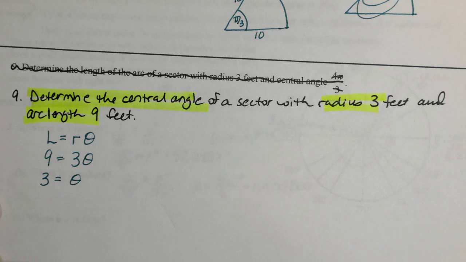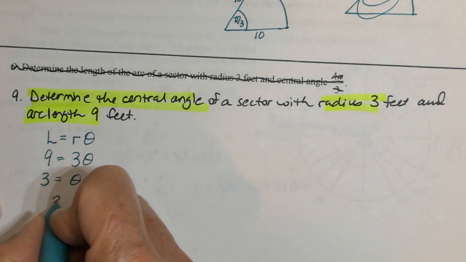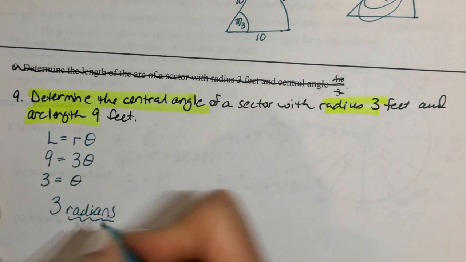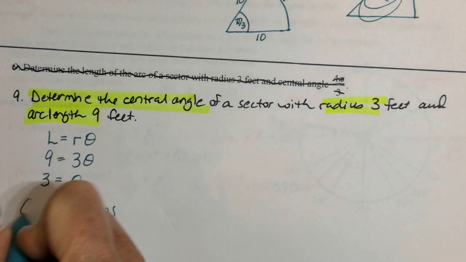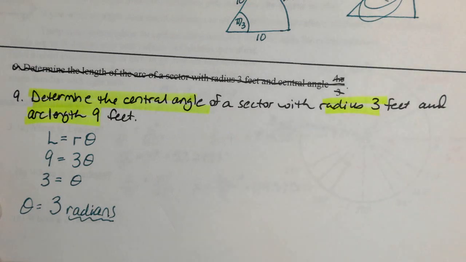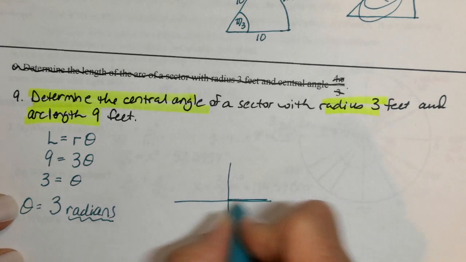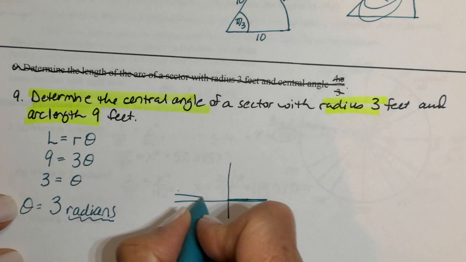What would be the units on that? Radians. But remember, you don't have to write the units for radians. They are assumed. So the included angle there is 3 radians. Where is 3 radians? Almost to pi, right?